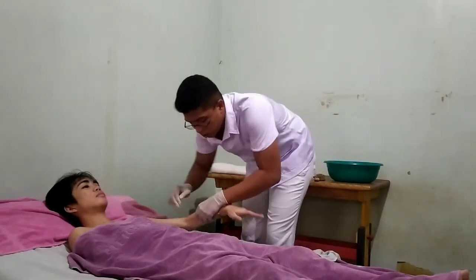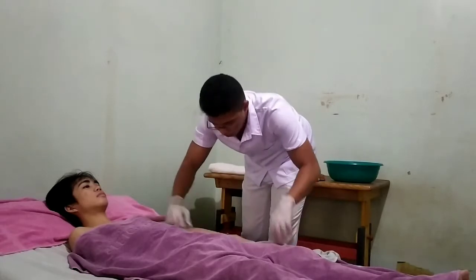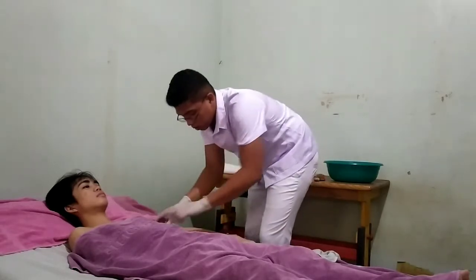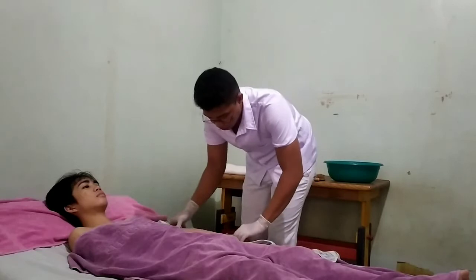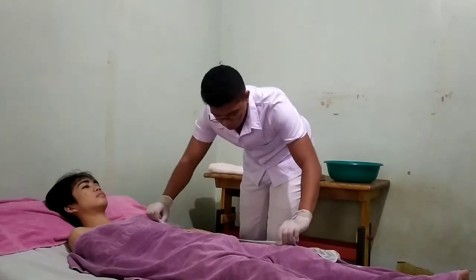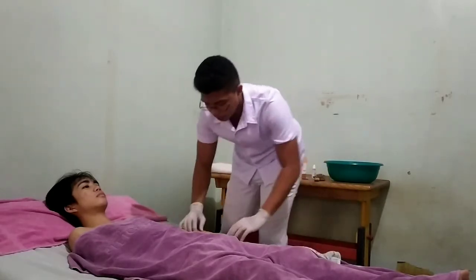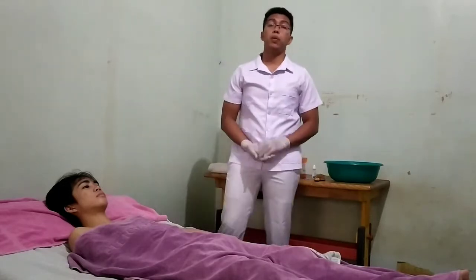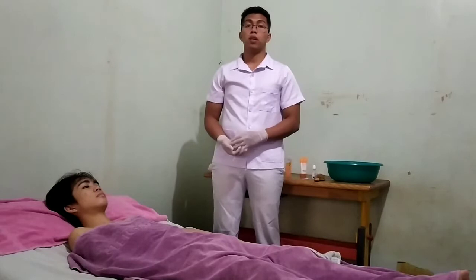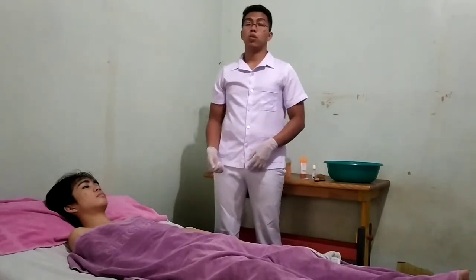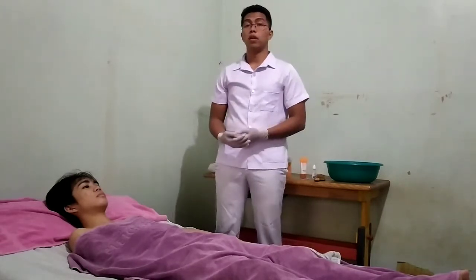Raise your arms. So next is we soak, we rinse, and we dry the arms, starting from the distal to proximal area.